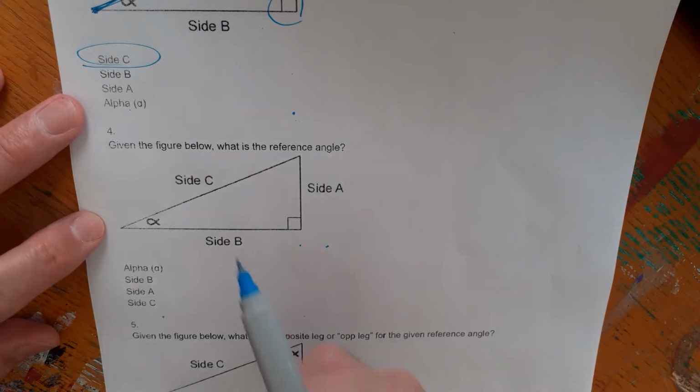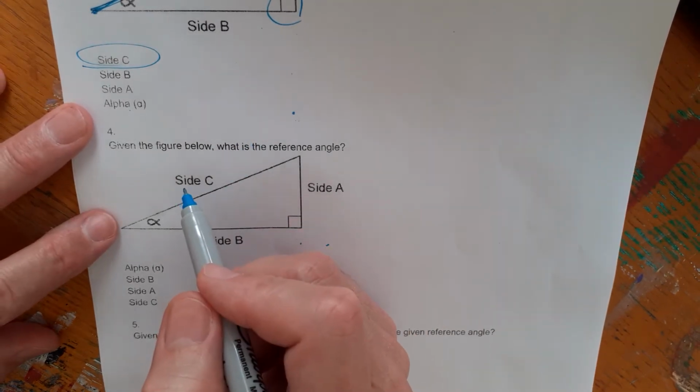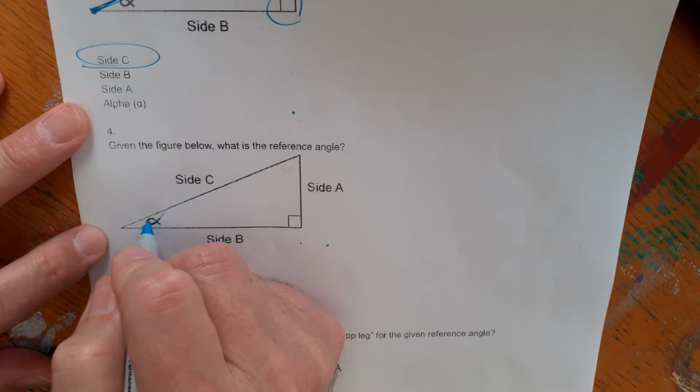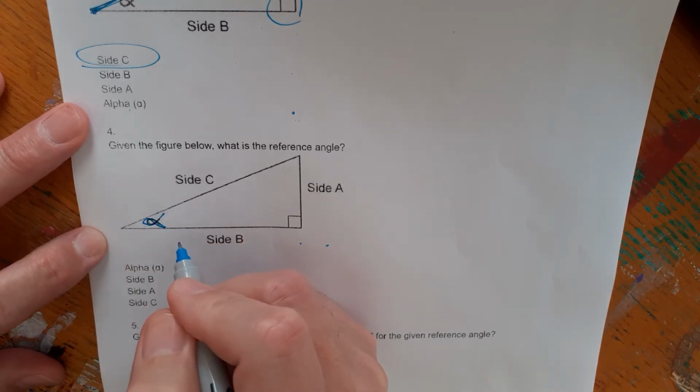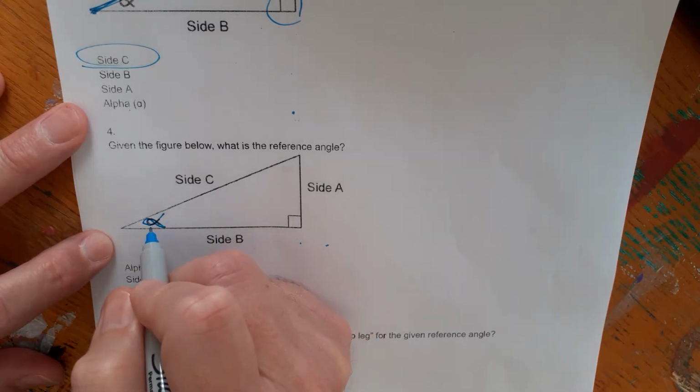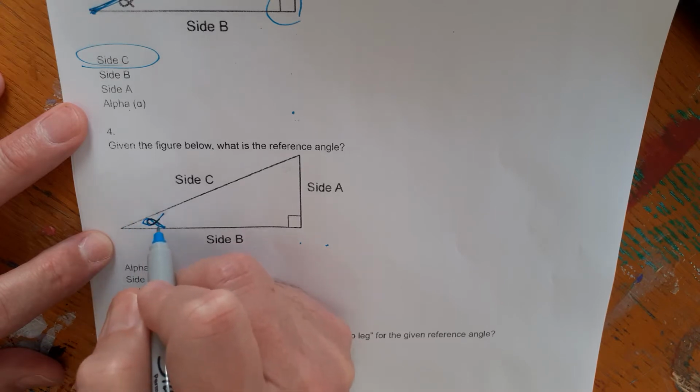Given the figure below, what is the reference angle? By now, if you've been watching these videos, you should know that we use alpha and other Greek letters to represent variables for unknown angles. This unknown angle right here is the reference angle.